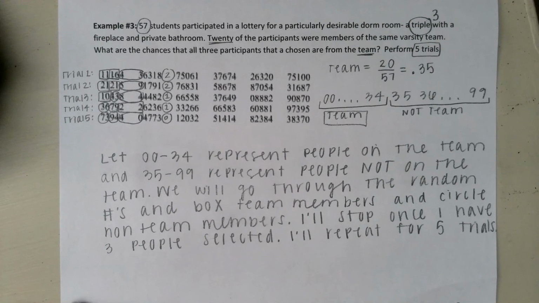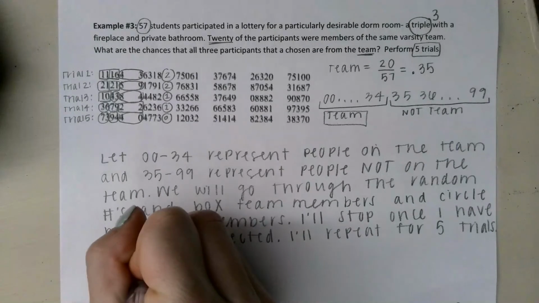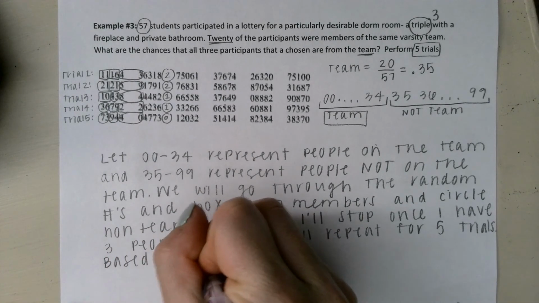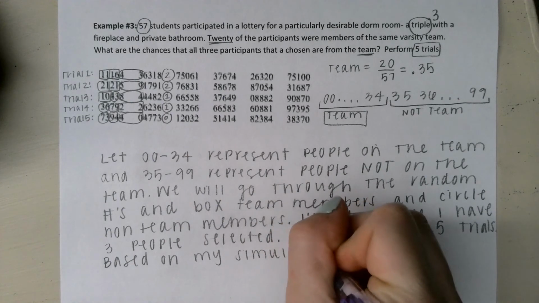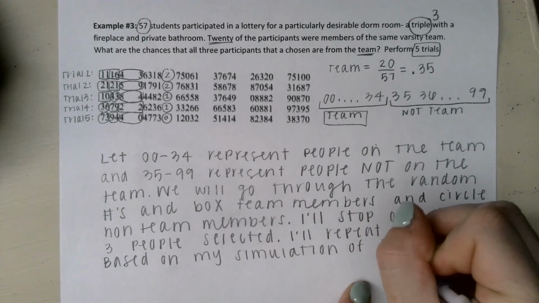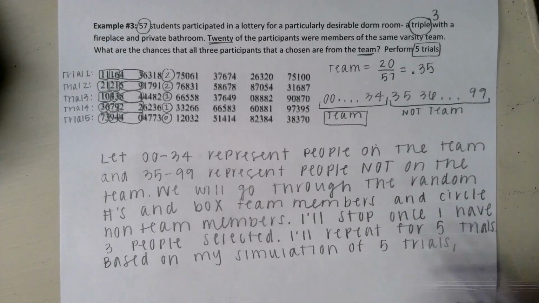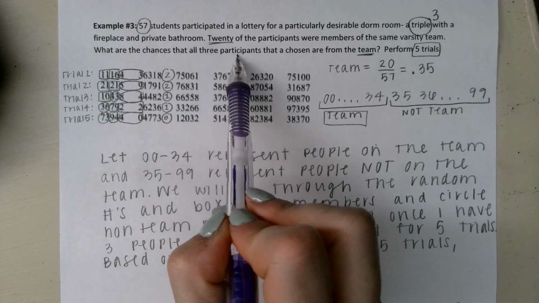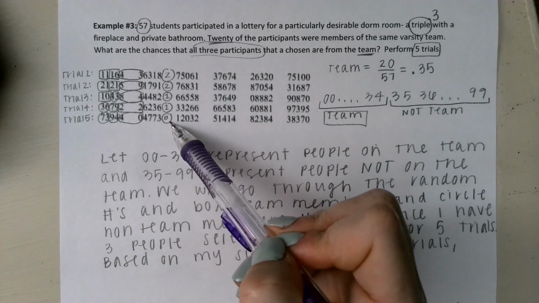Okay, I'm going to kind of conclude here. So based on my simulation, I'm going to say of 5 trials, and I was looking for the chances that all 3 participants were from the team. That did not happen at all.